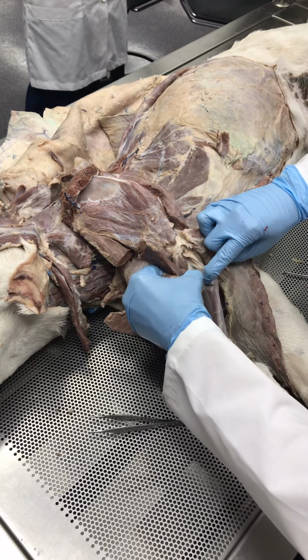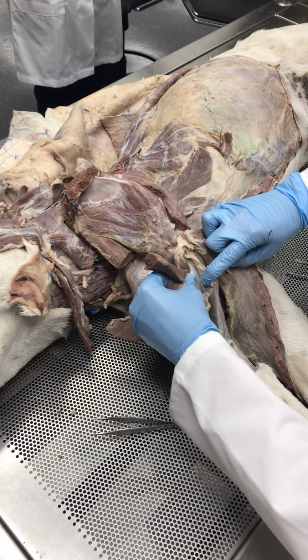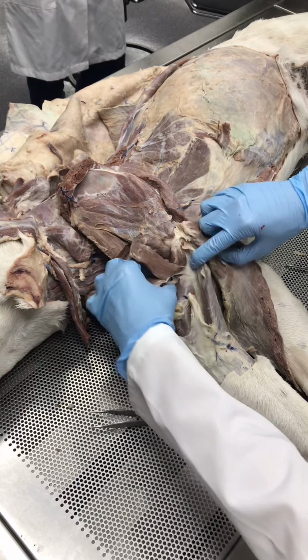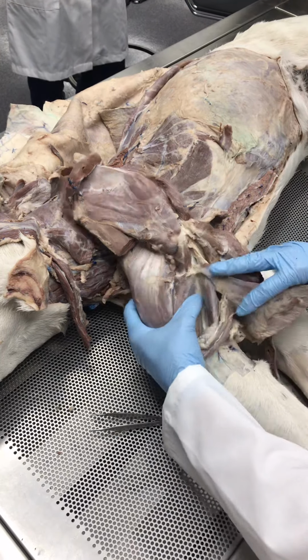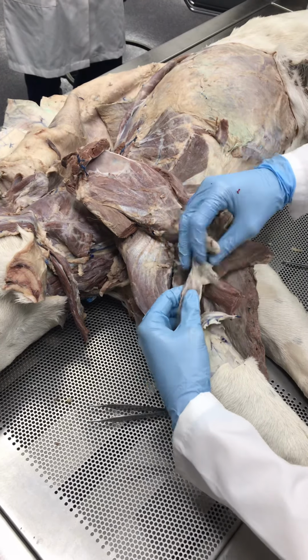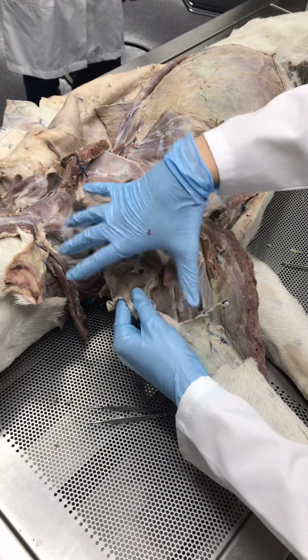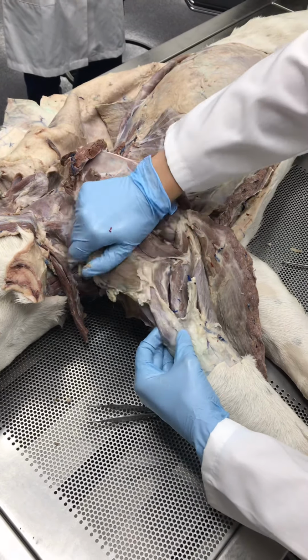So you can feel there is a little bit of a bump right there on that teres major tuberosity. Then we reflected that a little bit, and you can see, so this is the latissimus dorsi oriented correctly, untransected.